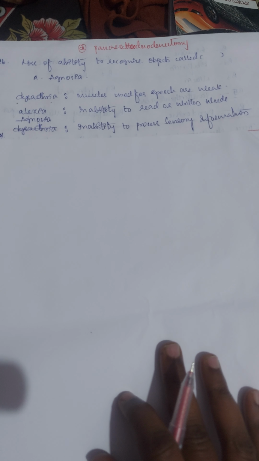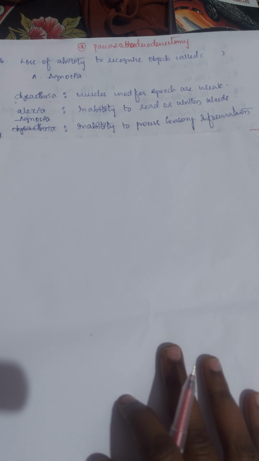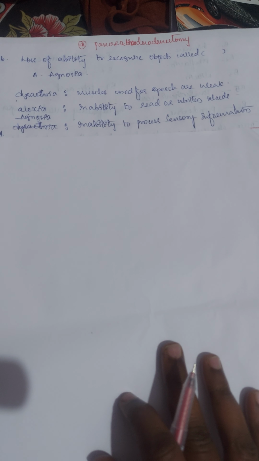Here you can also see some terminology: dysarthria, alexia. Dysarthria is when the muscles we use for speech become weak. And alexia is the inability to read written words.